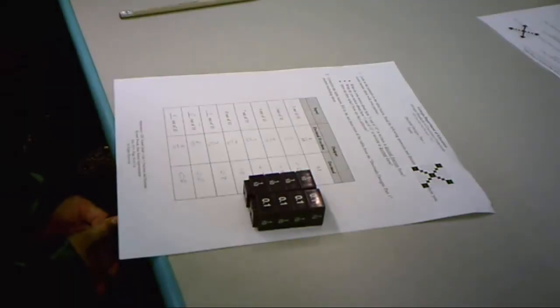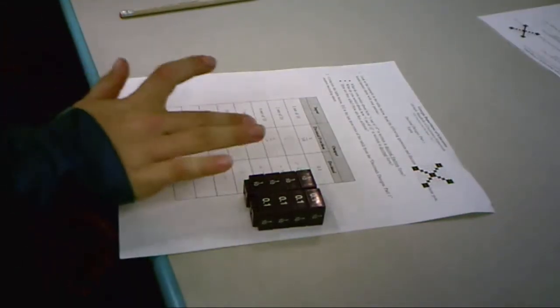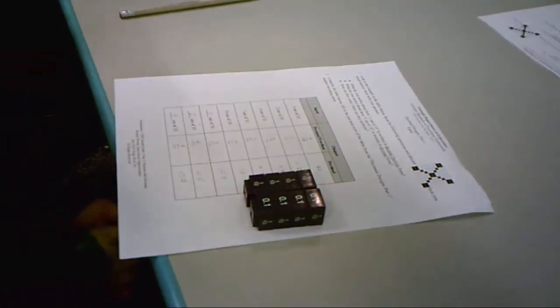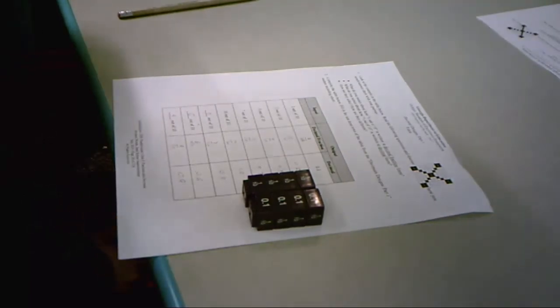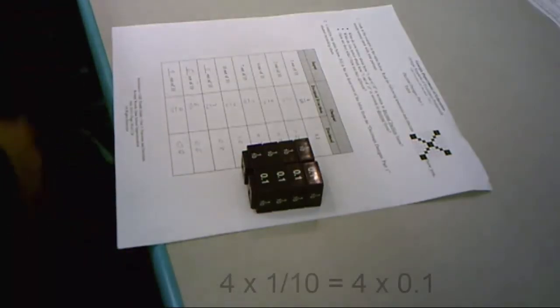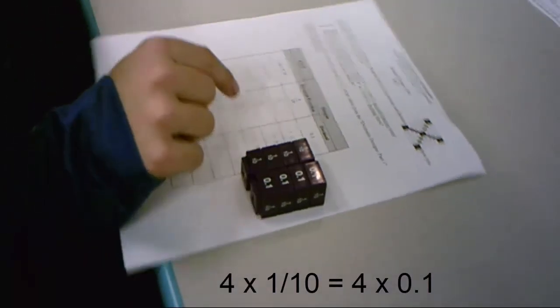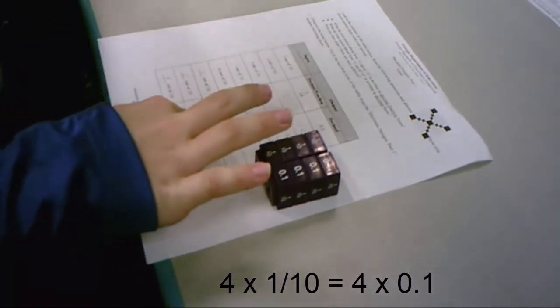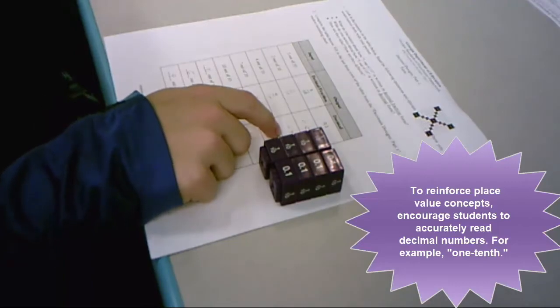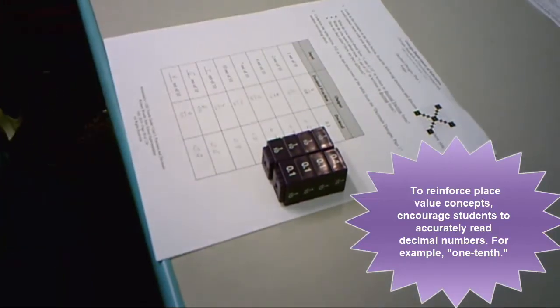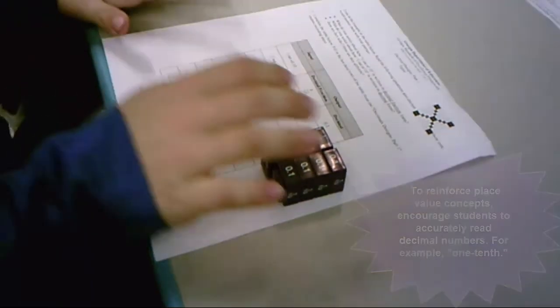What are you representing with your models? 4/10 and 0.4. And how do you say 0.4? 4/10. Are those equivalent? Yes, they are, because in decimal form, it's pretty much the same thing as fraction form. Tell me how you know that. We have 4 1/10, so that'd be 4 times 1/10 is just like 4 times 0.1. And how do you say 0.1? 1/10. 4 times 1/10 is 4/10.